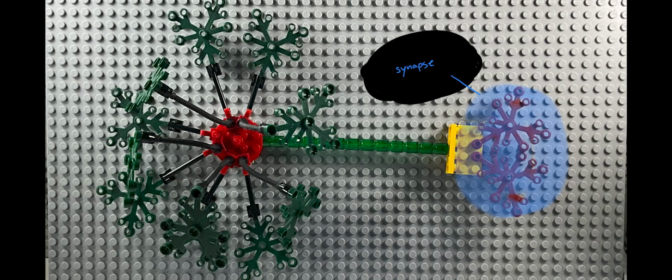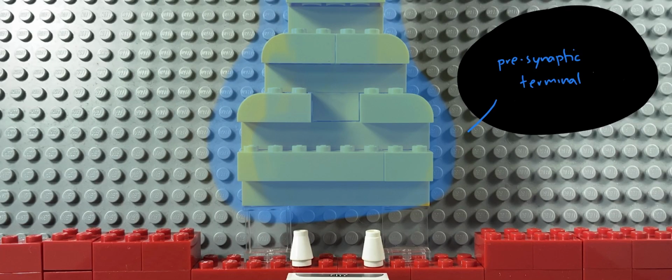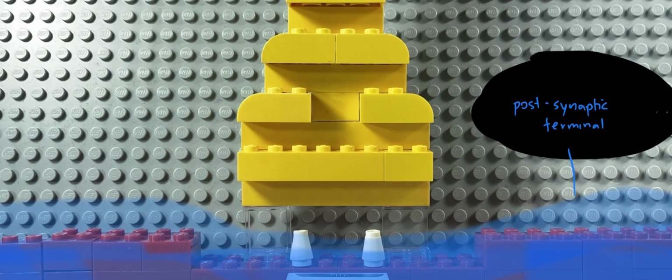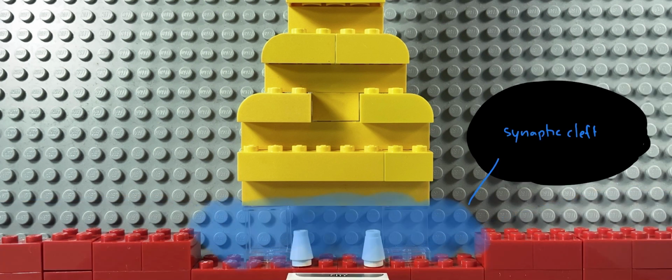At the end of neurons, there are regions that collect the signals from action potentials, called synapses. The one at the beginning is called the presynaptic terminal, and the one at the end is called the postsynaptic terminal. These don't physically touch, but are instead separated by a gap called the synaptic cleft.